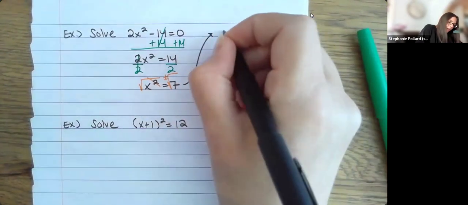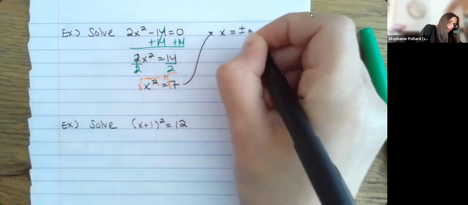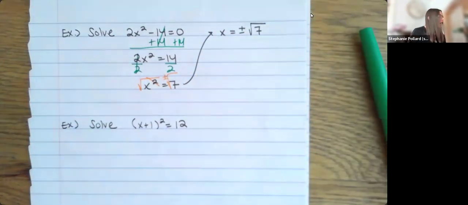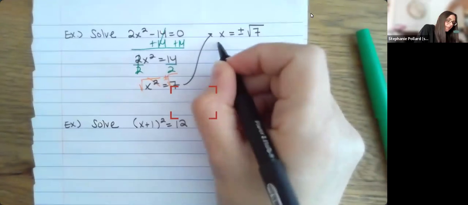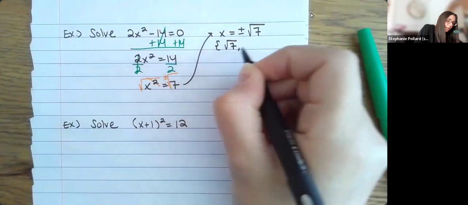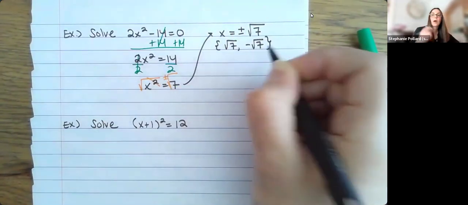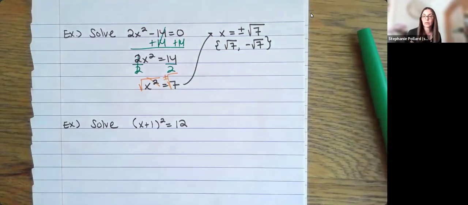So my final answer is x equals plus or minus the square root of 7 here. I cannot break down the square root of 7 at all. So that is going to be it for my answer. And again, if you prefer, you can write this as set notation. But just keep in mind you have two answers here. One is positive root 7 and one is negative root 7.